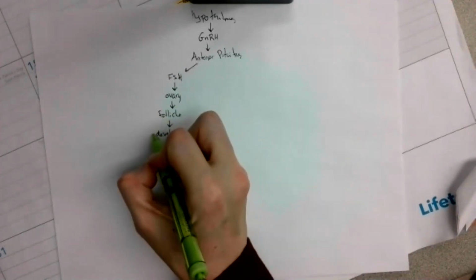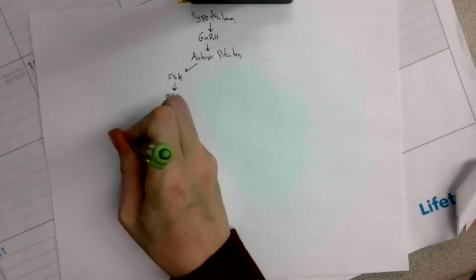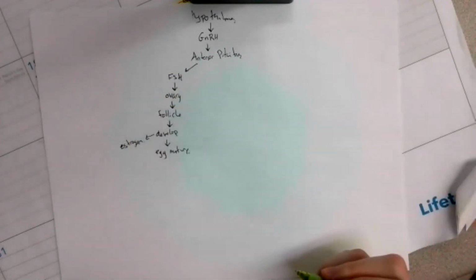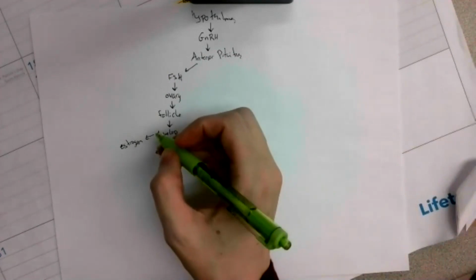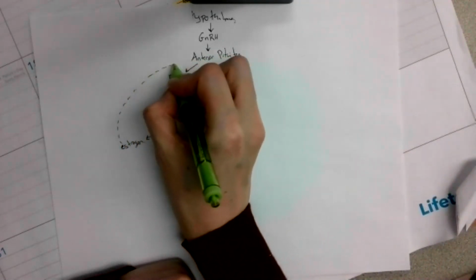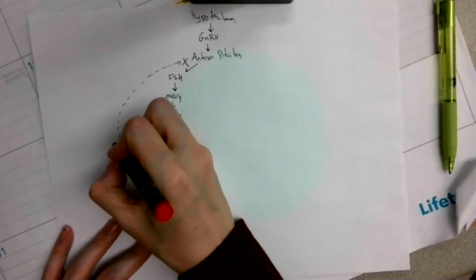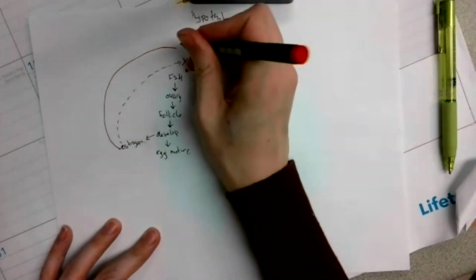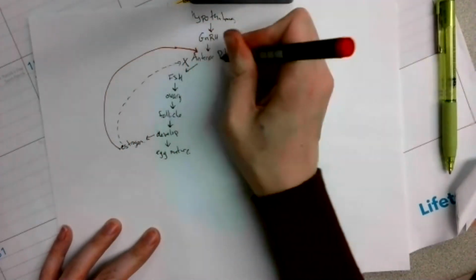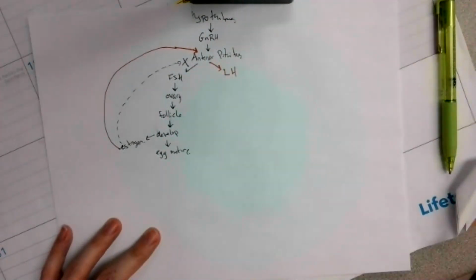Okay. That developing follicle is also going to be releasing estrogen. That estrogen is then going to go back and cut off the production of FSH. The estrogen is also going to go to the anterior pituitary and cause the release of LH.